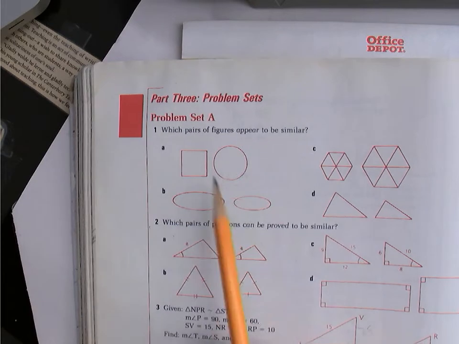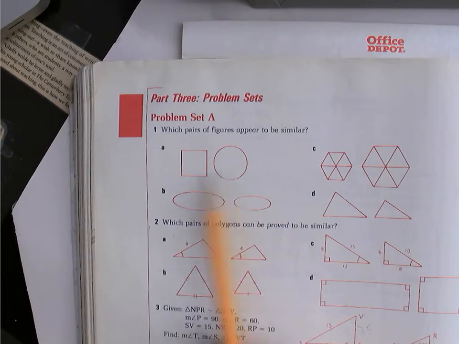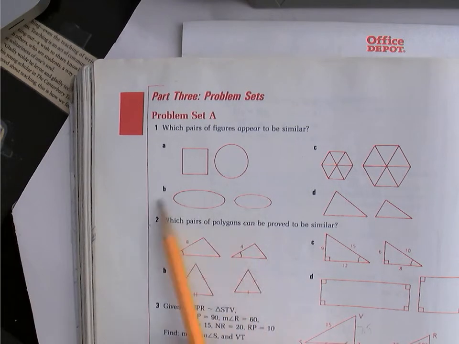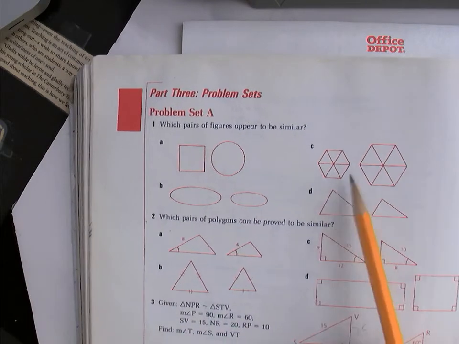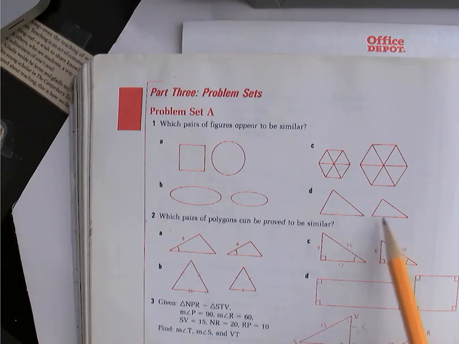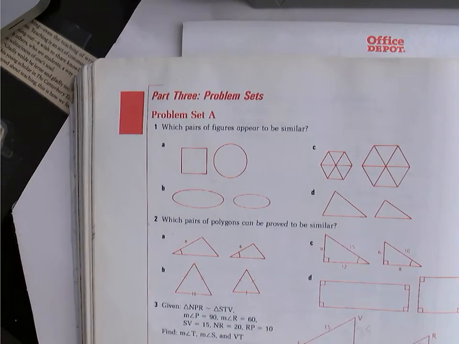So obviously, 1A, forget it, they're not the same shape. B, they are the same shape. One's smaller than the other, so I would say B appears to be similar. Same thing with C. We have two regular hexagons. And D, I agree, I think as well. They appear to be similar.